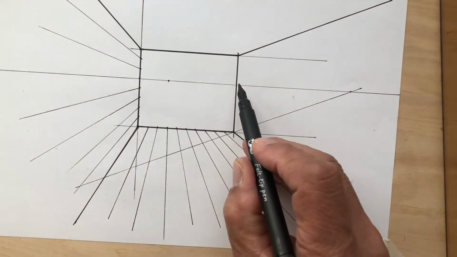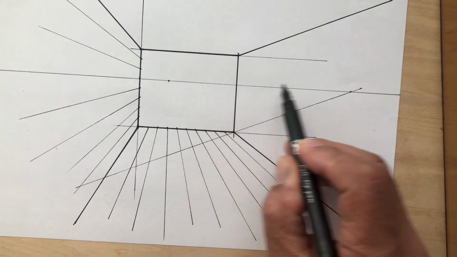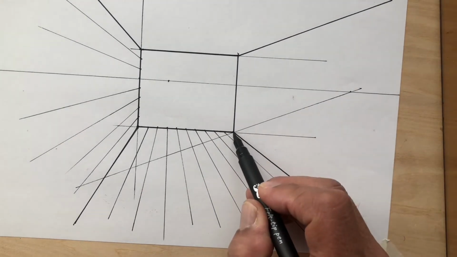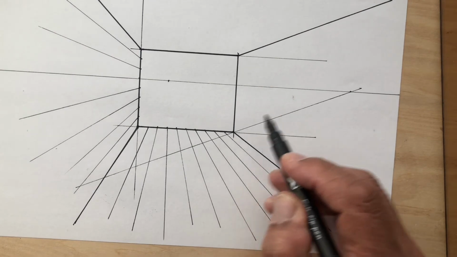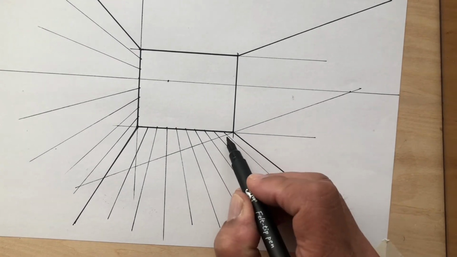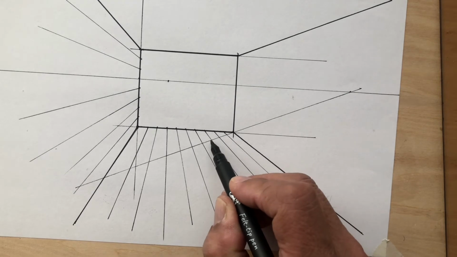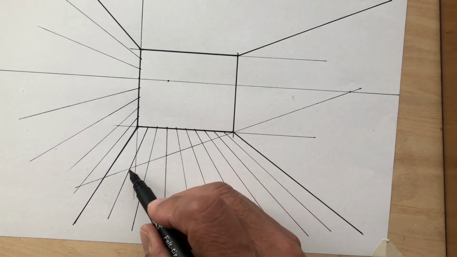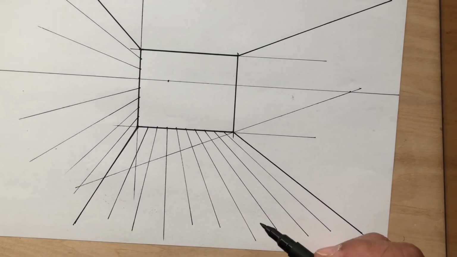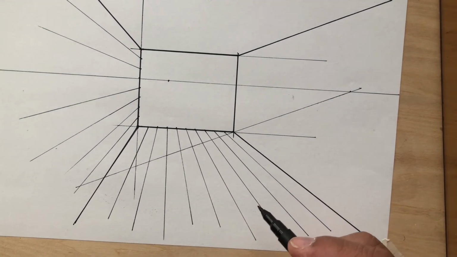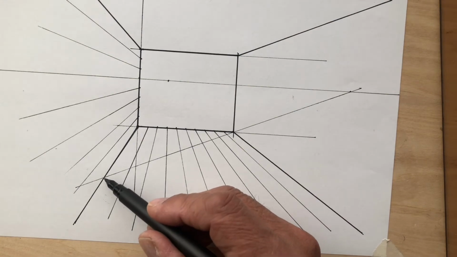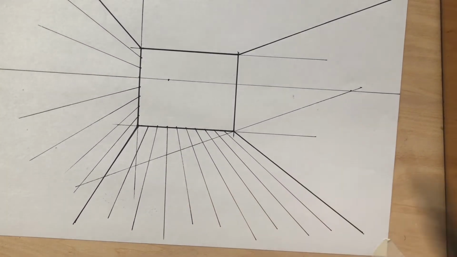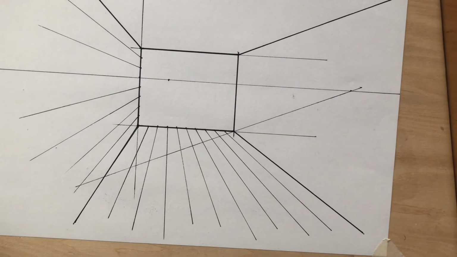So I've located the diagonal point again, 12 feet from the edge of the wall, the corner there, to the bottom corner of that wall. Now, every time this diagonal line hits one of these lines here, I'm going to draw a horizontal line, and that's going to represent a grid on the floor. The grid is not an equal grid. In fact, the grid will be wider in the front and then narrower in the back. You'll see what I mean when I draw this.